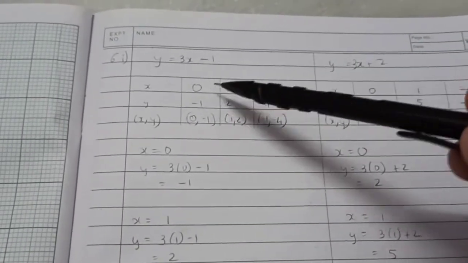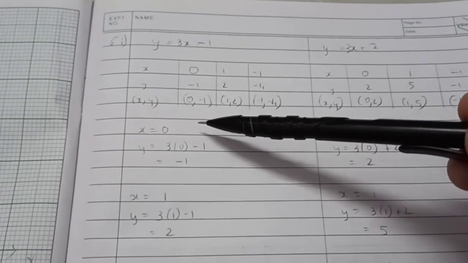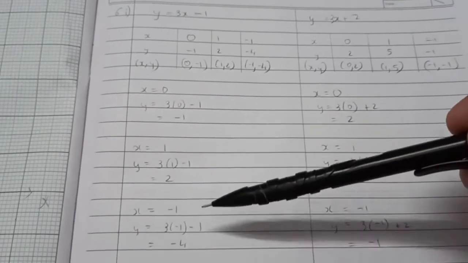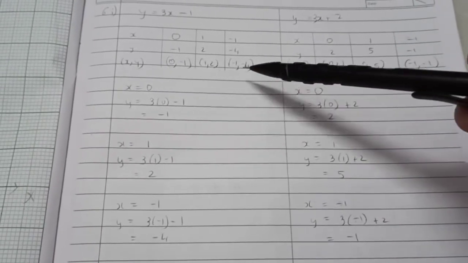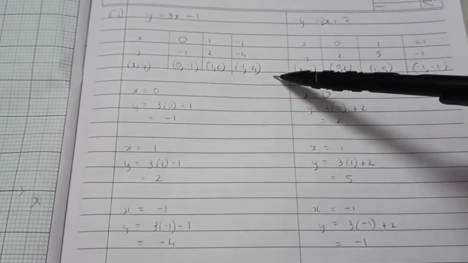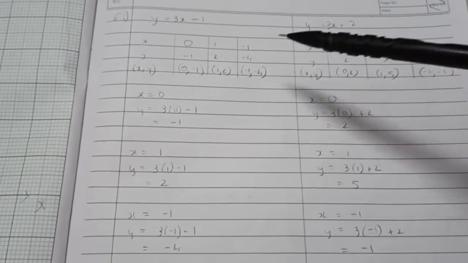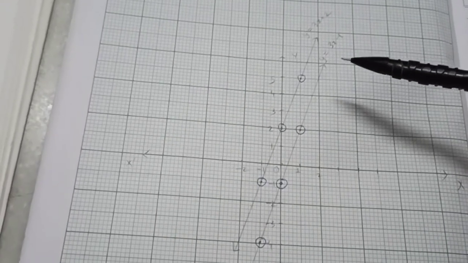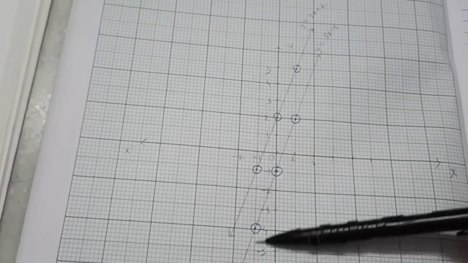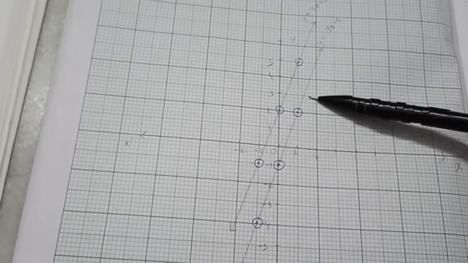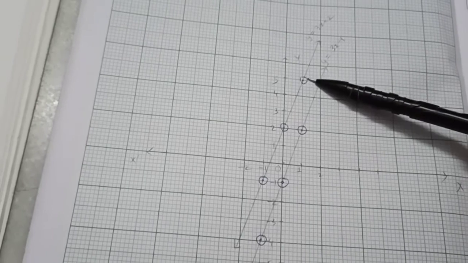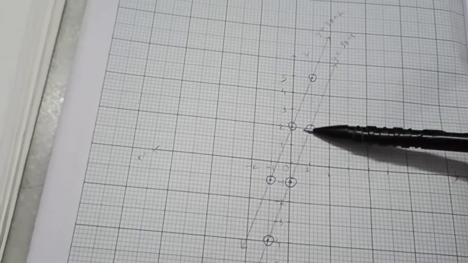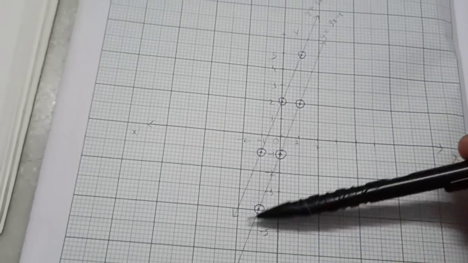Get y alone, it's already alone, fine. Take 3 values of x, solve them and get the values of y respectively, substitute those values. Now we got 3 points and 3 points, 6 points totally. So first plot these 3 points. Don't do all 6 points together. First plot 3 points and join them to form a line and write the equation. Then plot the next 3 points and draw a line. And now you see they are exactly parallel because they will never meet.